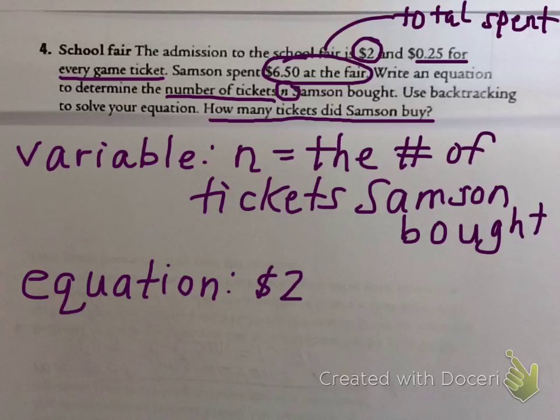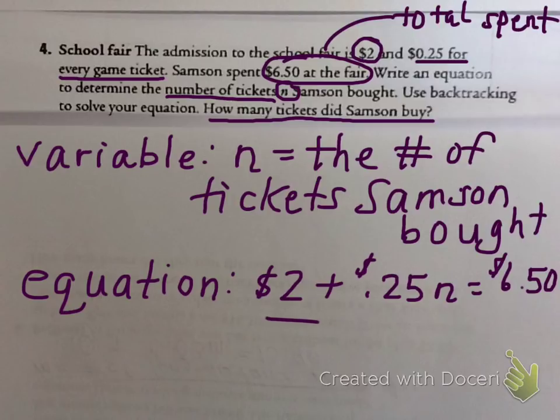The $2 has nothing to do with how many tickets were bought. That's the fee just for getting in. Then you have to add 25 cents, 0.25, for every ticket. And every ticket is n. 0.25 times n, and we can write it this way. Altogether, he spent $6.50 at the fair. I now have my equation.